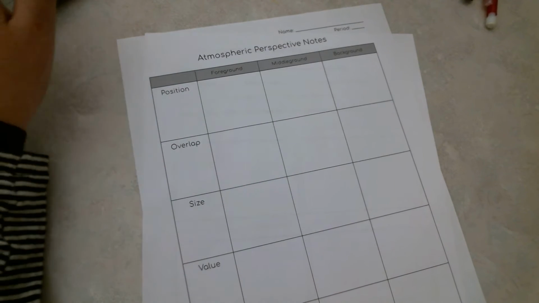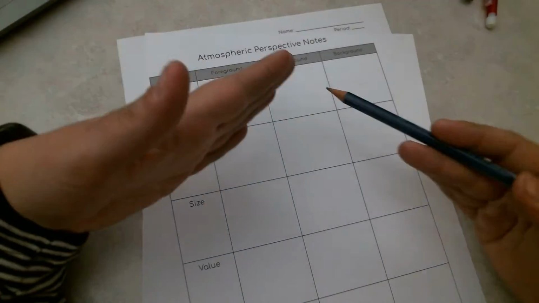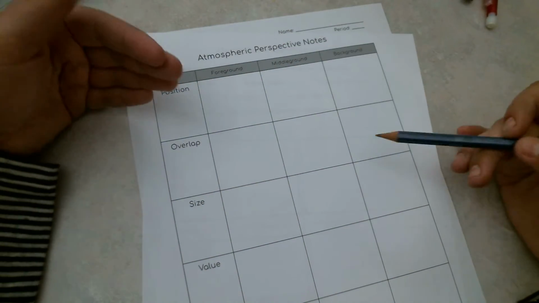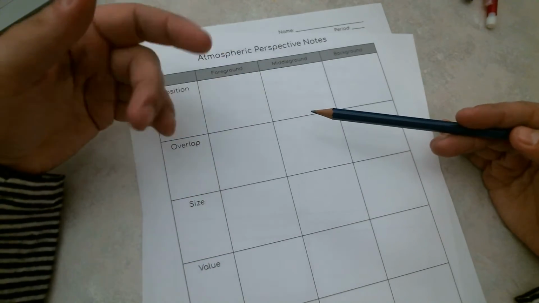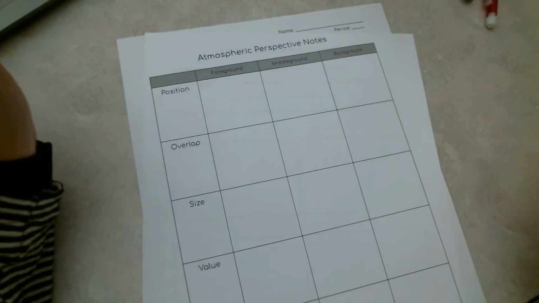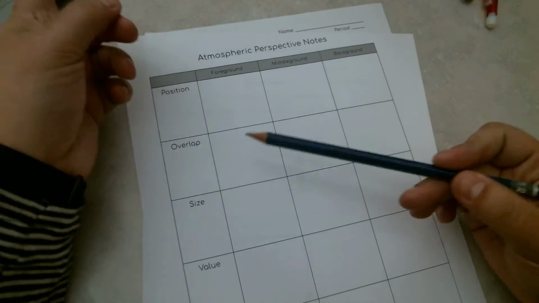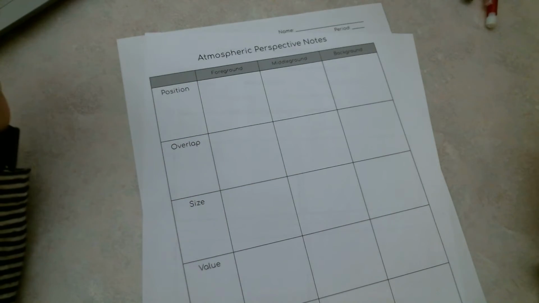All right, let's talk about atmospheric perspective. So we talked about 1 point perspective where everything comes to 1 point, like you're walking down a street and you see that little point, everything gets smaller as it goes to that point. And then we talked about 2 point perspective, which would be like if you came to a corner and you had to choose left or right, then you have 1 point to the left, 1 point to the right, and how things get smaller as they extend out into those points.